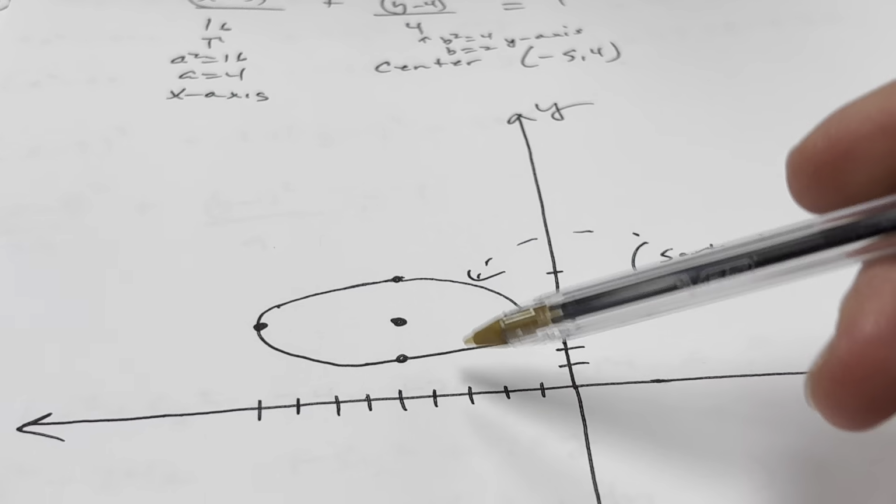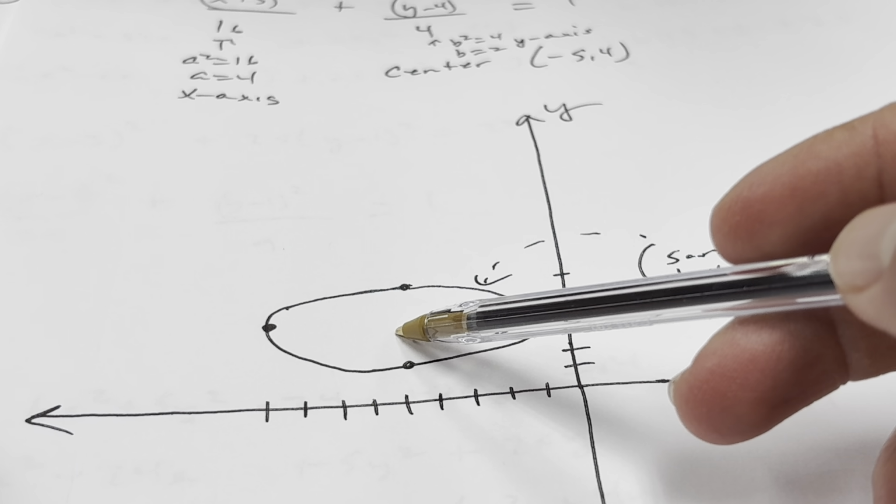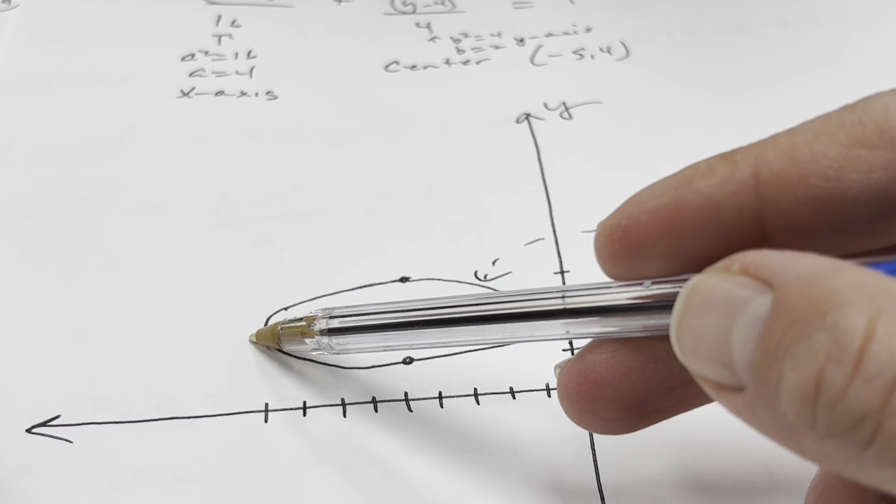So I plot negative 5, positive 4. Then I go 4 to the right, 4 to the left, 2 up, 2 down. This is sort of better. It definitely looks like an oval there, elongated horizontally big time. A lot of things are elliptical in nature, in orbits. All right, and your eyes.